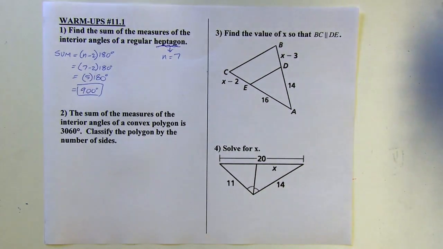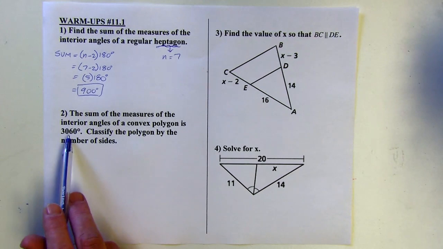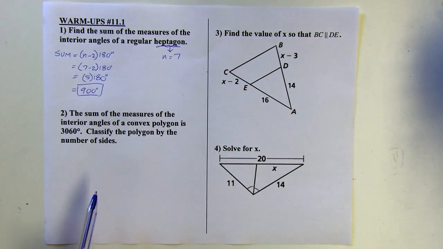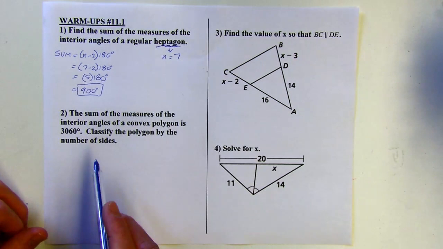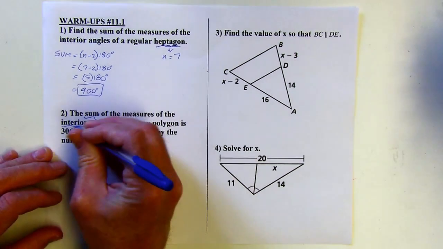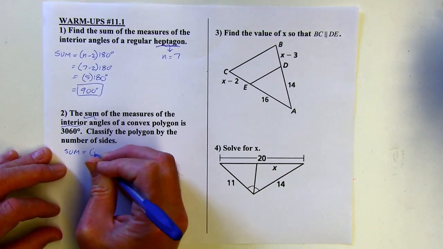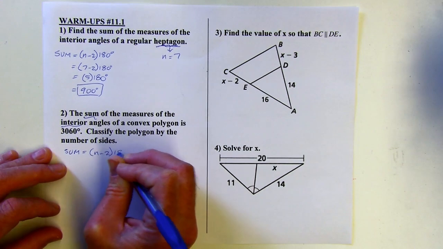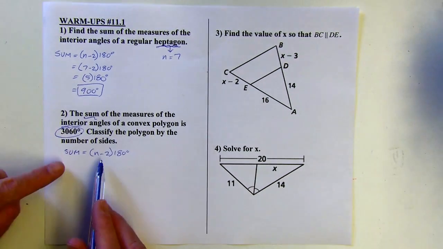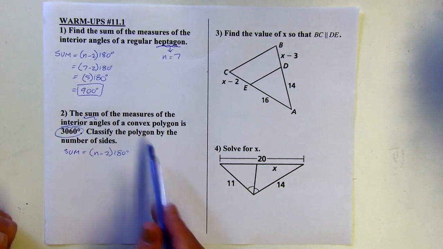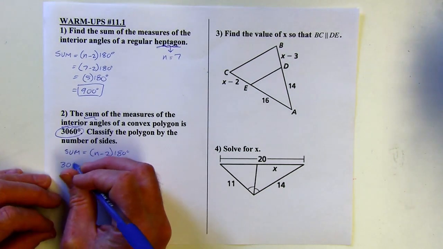Okay? All right, the sum of the measures of the interior angles of a convex polygon is 3060 degrees. We're going to classify the polygon. So we're going to use this same formula because we're talking about the sum of the interior angles again. So the sum of the interior angles is going to be n minus 2 times 180. The difference here, though, we have the sum. We don't know the number of sides. I need to figure out the number of sides in order to classify this. So I'm going to plug 3060 in right here.